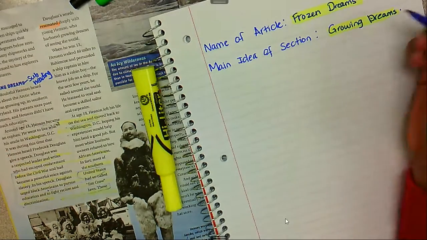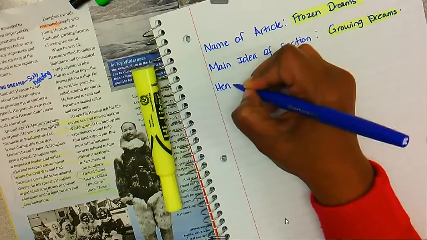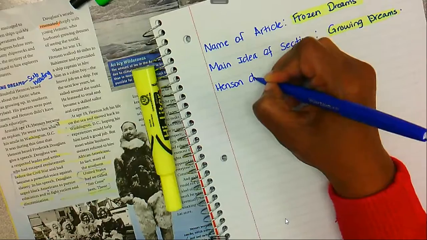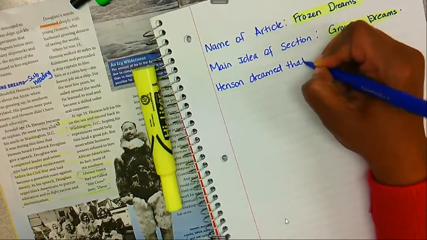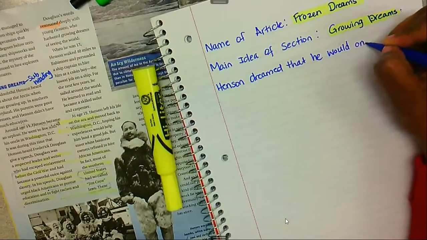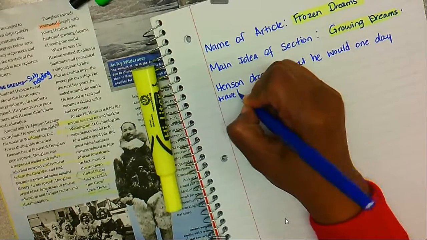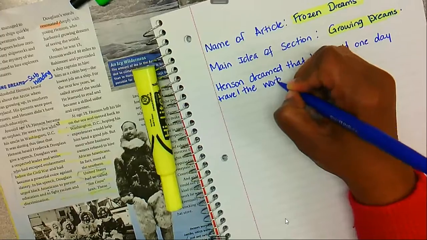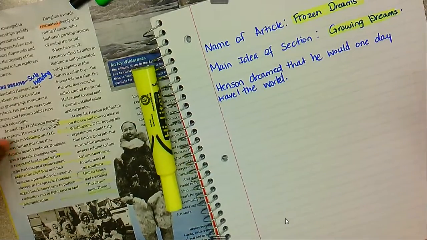So the main idea of Growing Dreams is that Henson, the person the article is about, dreamed that he would one day travel the world.